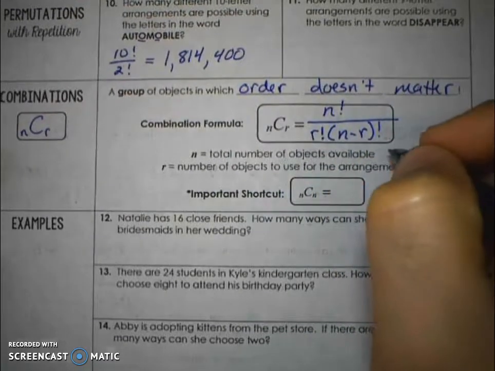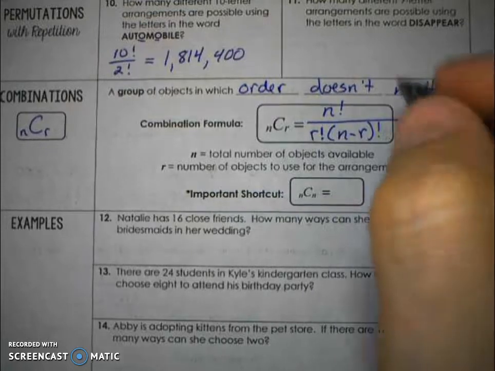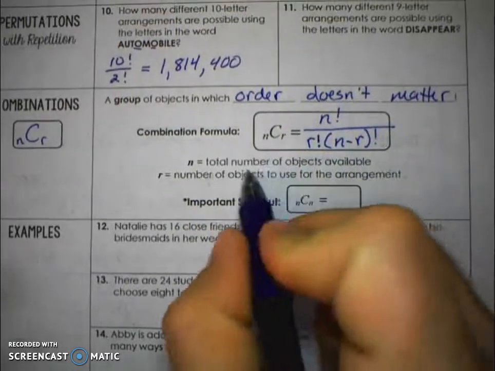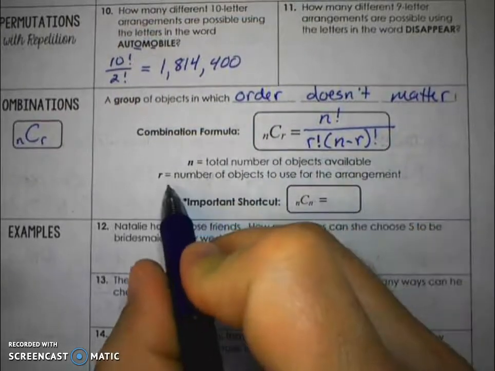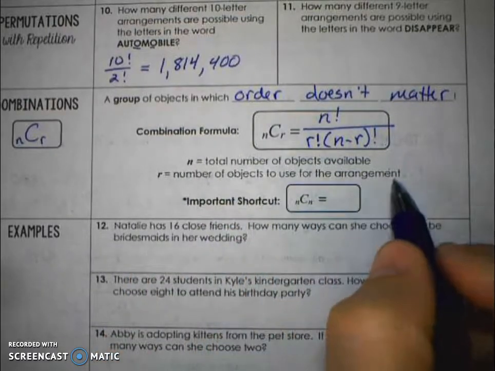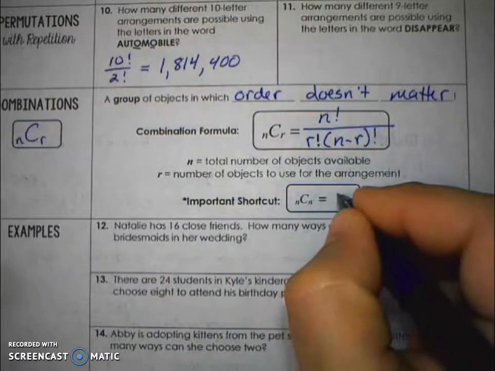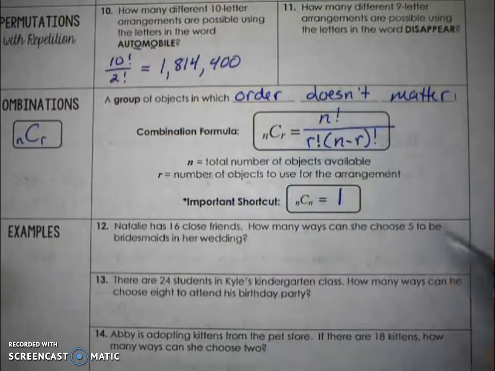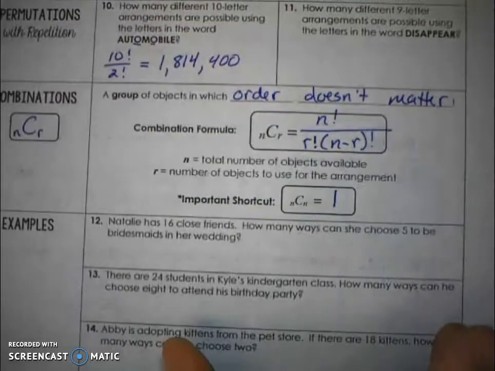And again, another important shortcut is that if I have the same total number of objects available as the number of objects to use for the arrangement, that combination is always equal to 1 because everything cancels out.